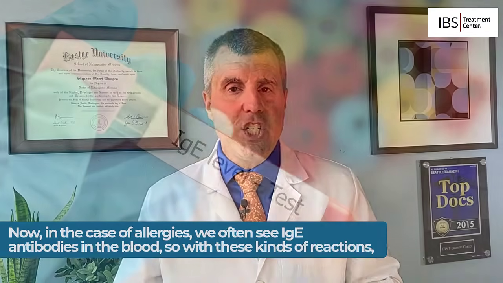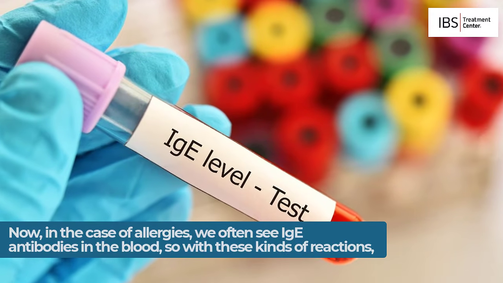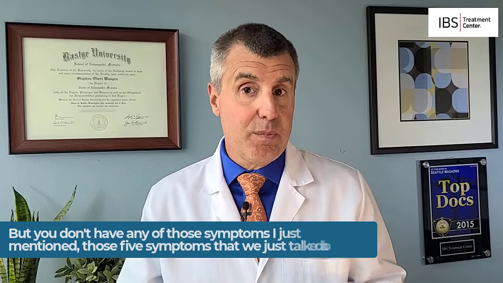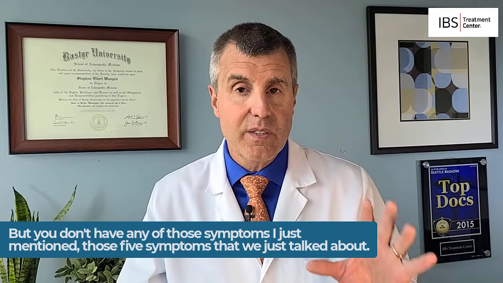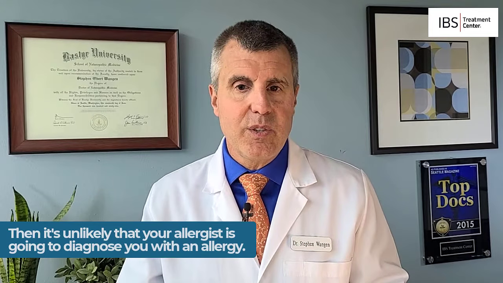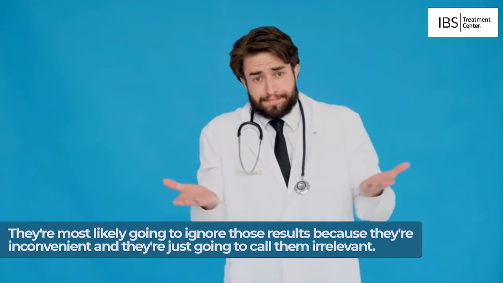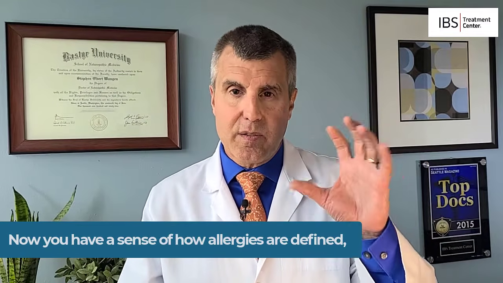Now, in the case of allergies, we often see IgE antibodies in the blood. With these kinds of reactions, we don't always see that, but we often do. If you do have elevated IgE antibodies to a food, but you don't have any of those 5 symptoms we just talked about, then it's unlikely that your allergist is going to diagnose you with an allergy. They're most likely going to ignore those results because they're inconvenient and just call them irrelevant.